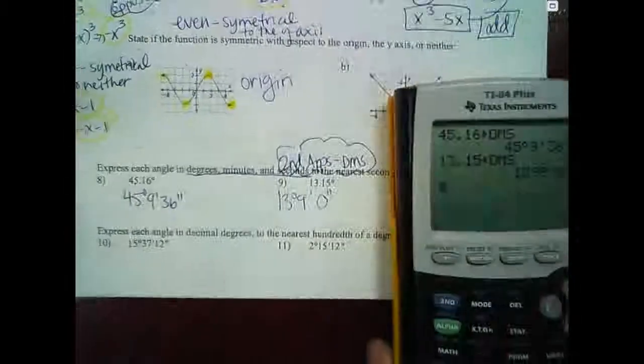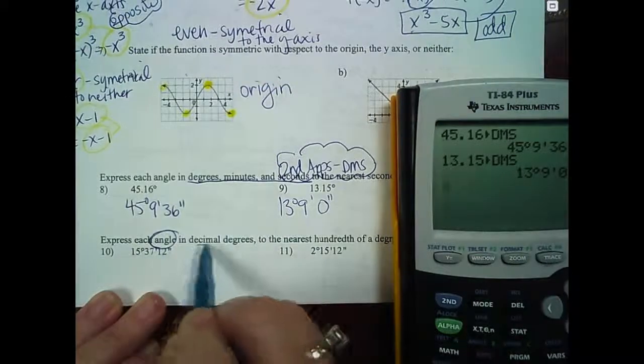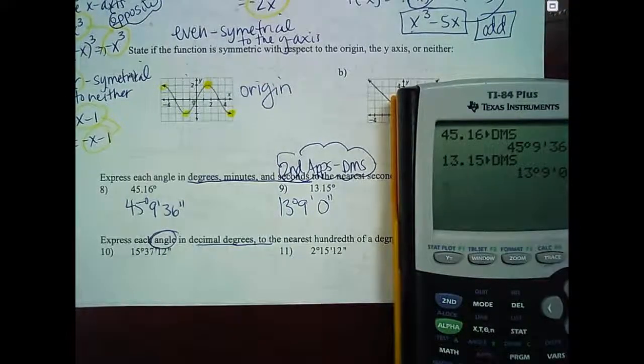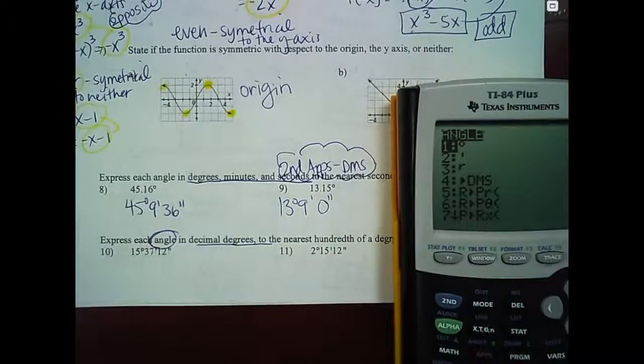Okay, let's move to number 10. Number 10 is the opposite. Expressing an angle because it's already in degrees, minutes, and seconds. You go the other direction. Okay, here's how to do it. Type in 15, go to second apps, and there's your degree symbol. Hit enter.